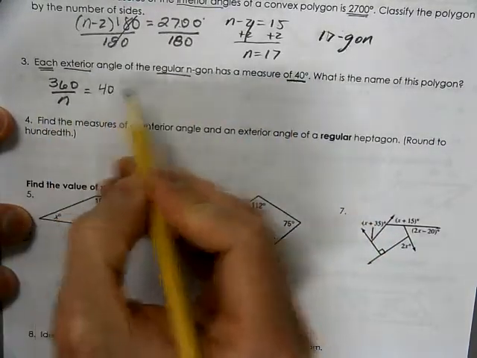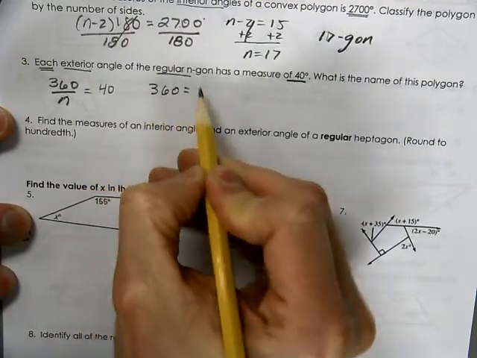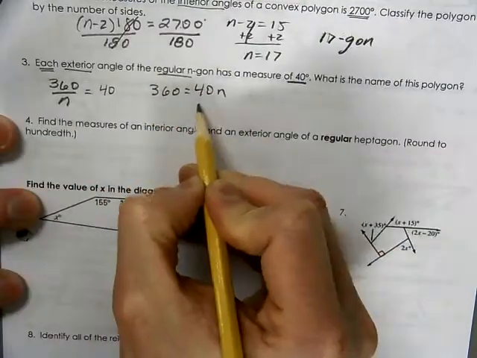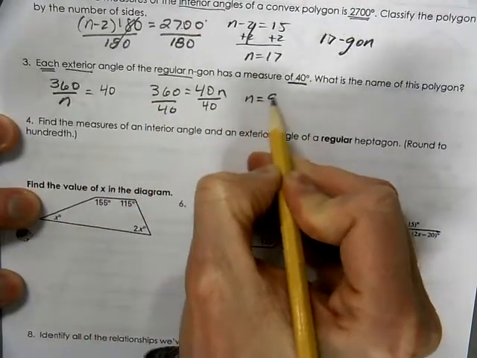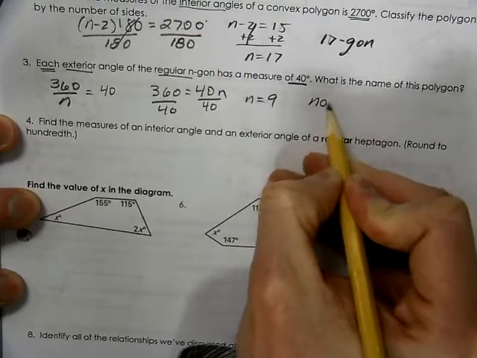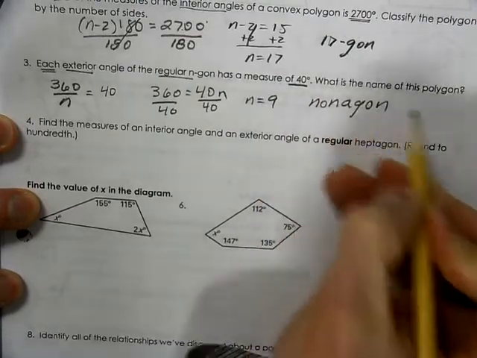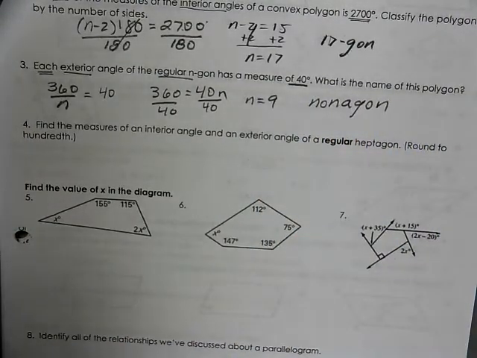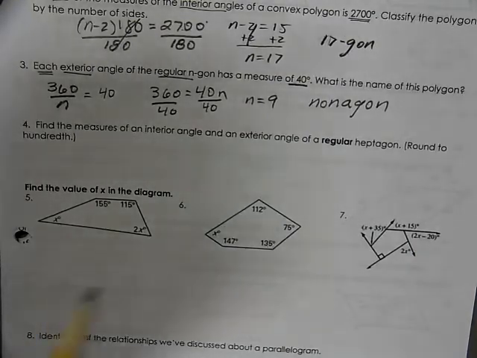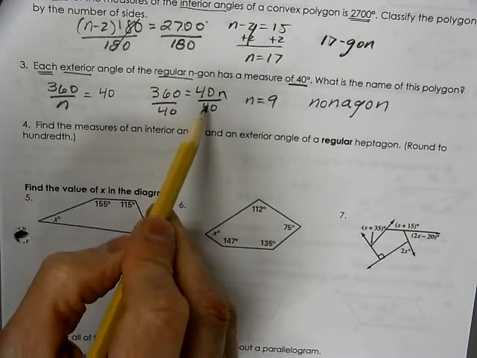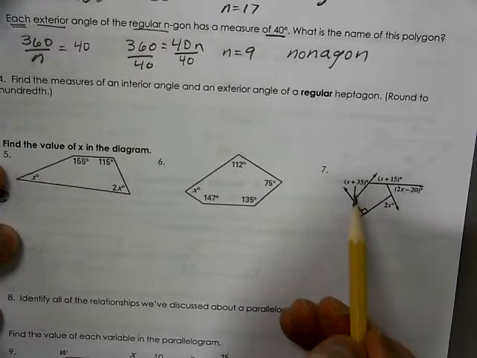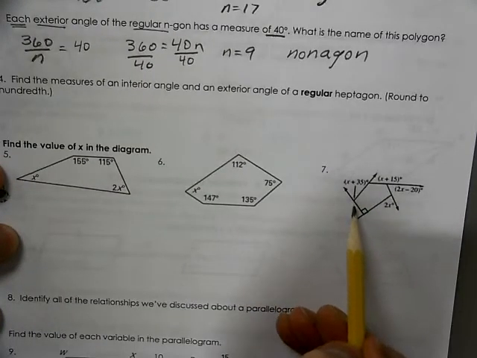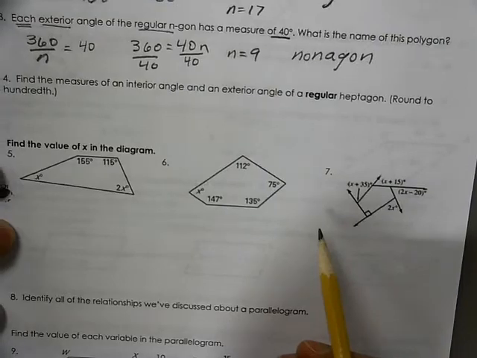So we're going to multiply by the n and divide by the 40. And n is going to be 9. And we've learned that that is called a nonagon. A 9-sided polygon is going to have 40 degrees on every exterior angle. Remember, like this picture down here, an exterior angle is formed by extending the side.